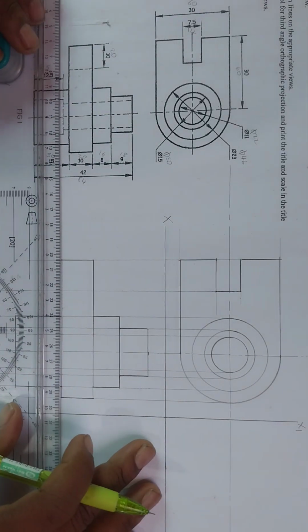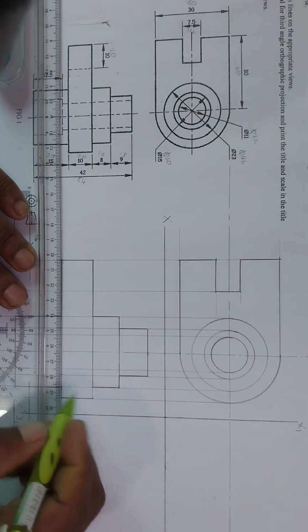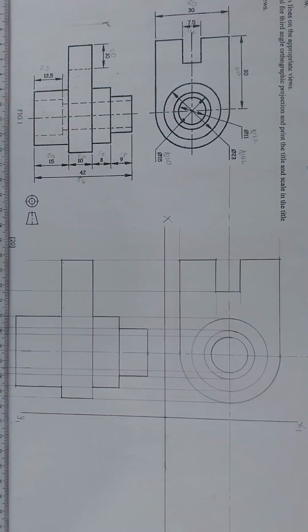You see, I'm just outlining the outside of the drawing. Everything inside here remains in construction.